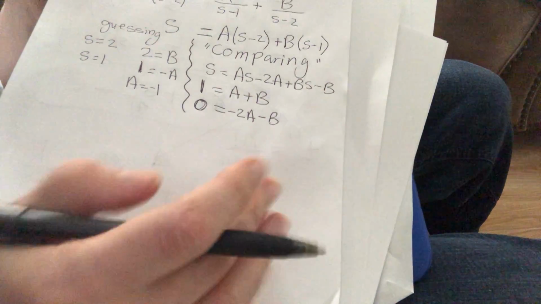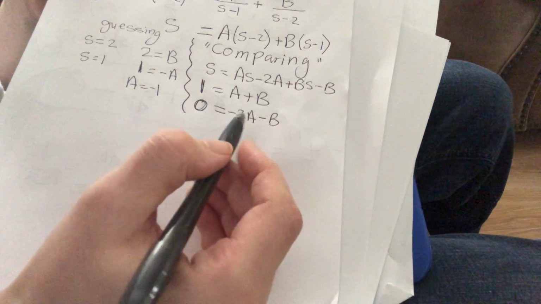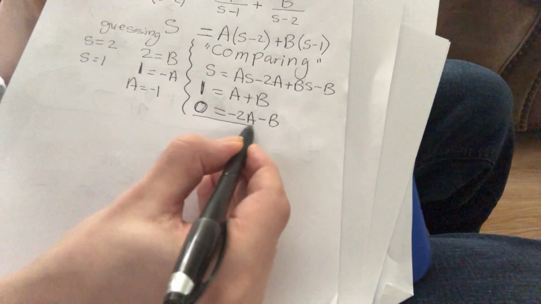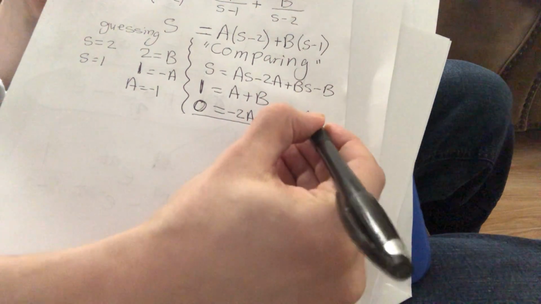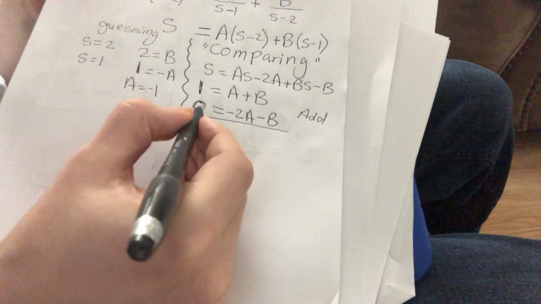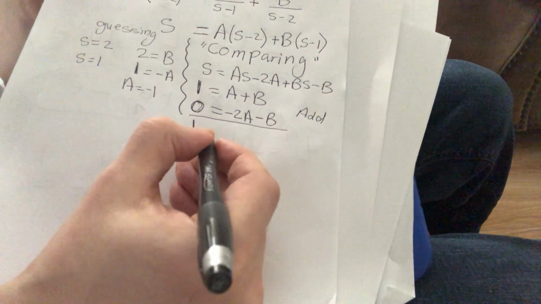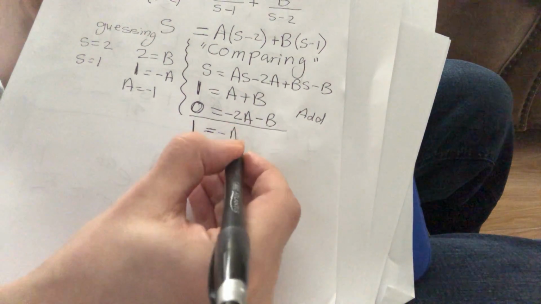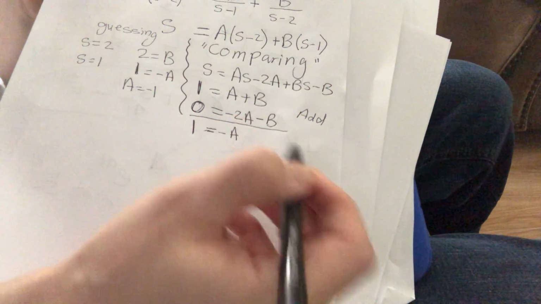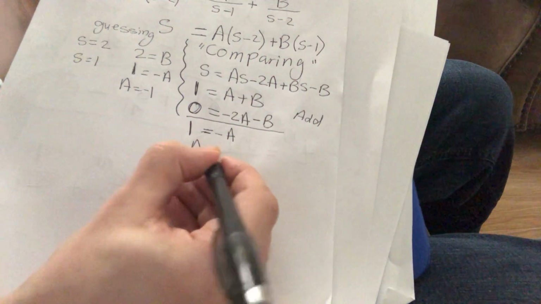So now mathematically you need to think of a way you can cancel either the a or the b. What we can do is we can add both equations. 1 and 0 is 1. A and minus 2a gives you minus a. B minus b, 0. So minus a is 1, a is minus 1.